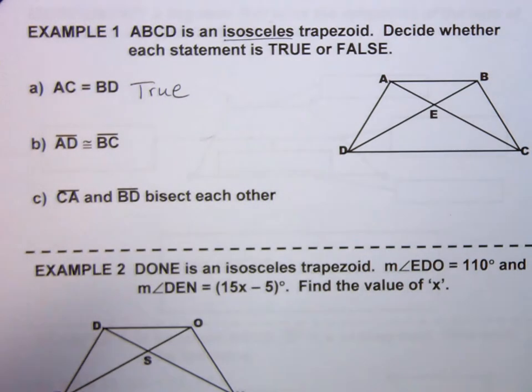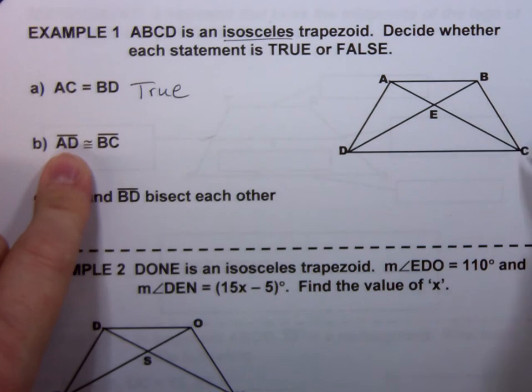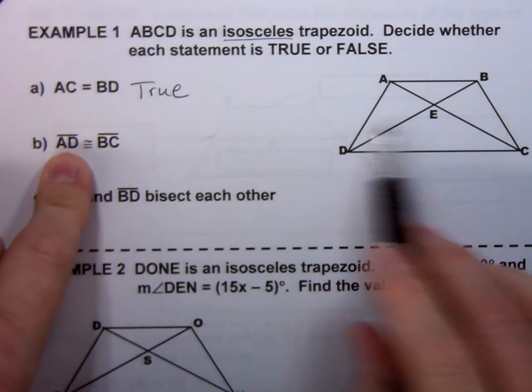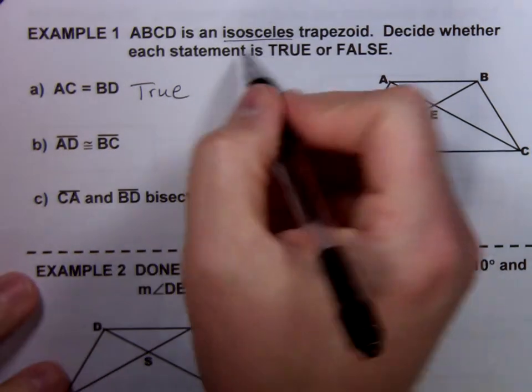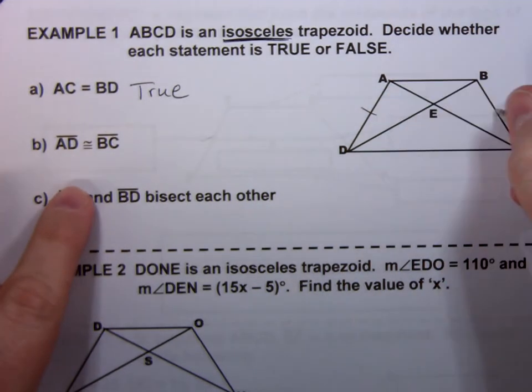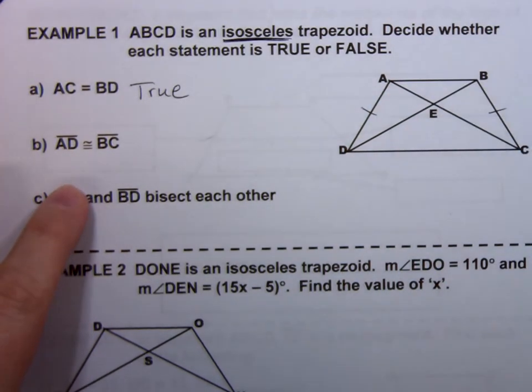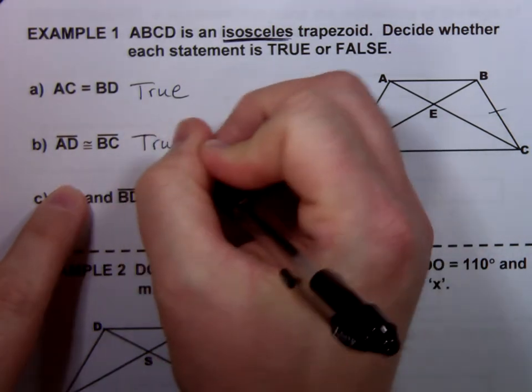The next statement is that line segment AD is congruent to line segment BC. These are the legs of the figure. They're the sides that are opposite each other but not parallel. Well, by definition, an isosceles trapezoid is a trapezoid with congruent legs. So I know that these legs are going to be congruent because that's true for every isosceles trapezoid. The legs are congruent. So this is a true statement.